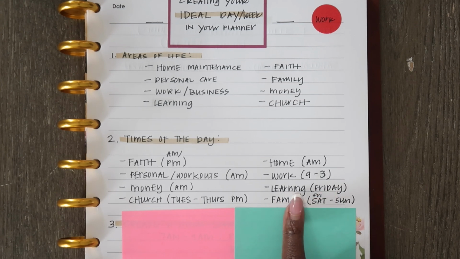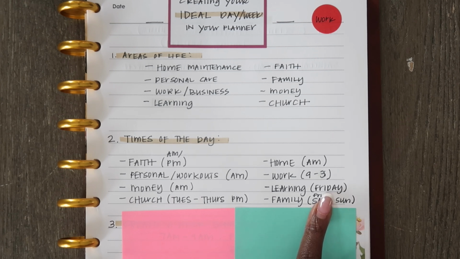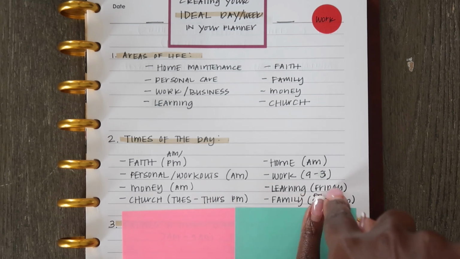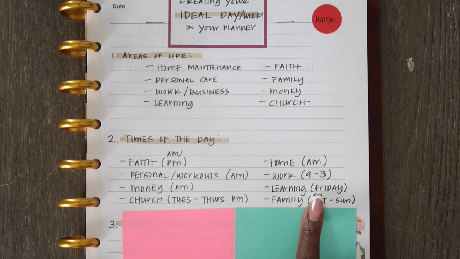After this, we have my learning schedule. Now my learning is the only one that I usually will dedicate one day a week, a couple of hours on a Friday. So this one is actually a part of my weekly schedule more than it is a part of my daily schedule. However, I do like to add it into my ideal week because when I am planning out my ideal week, I want to make sure that I am listing some type of time to dedicate to learning.